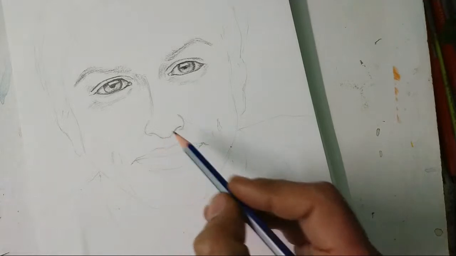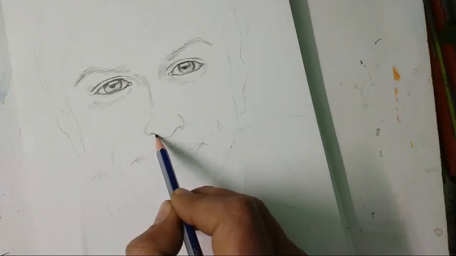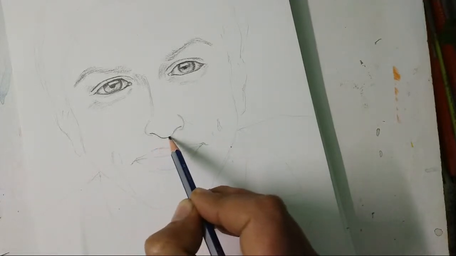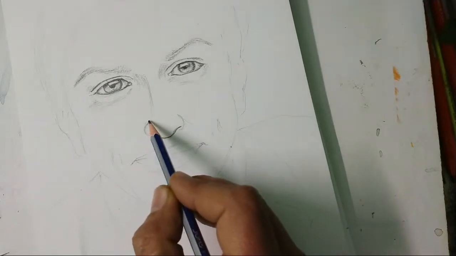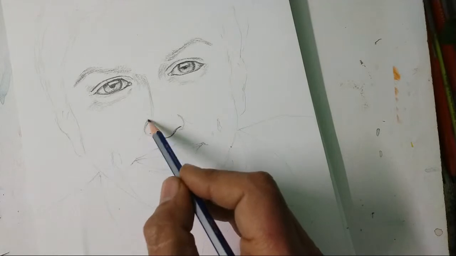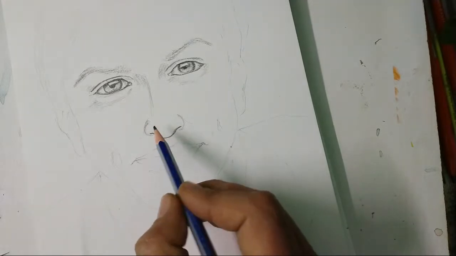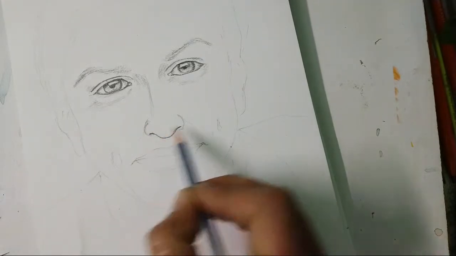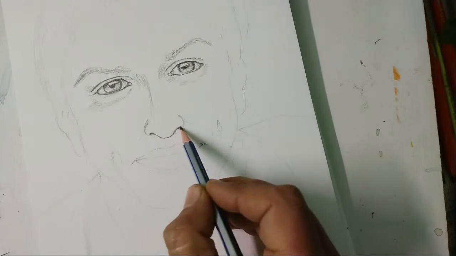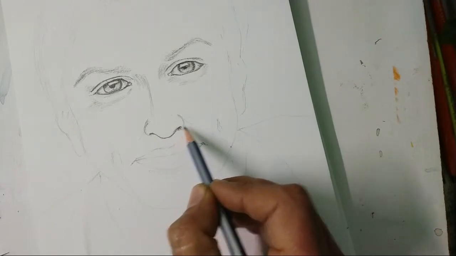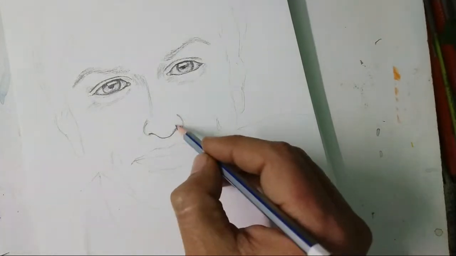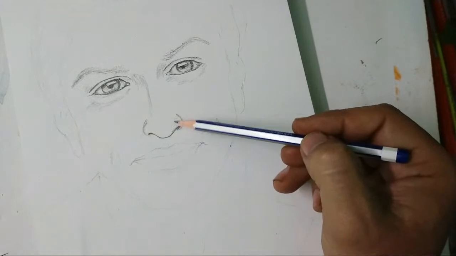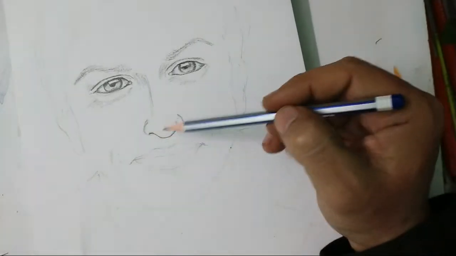Now coming to the nose. In the nose, I have to make a shape of the nose properly. And the nostrils, that is the lower part of the nose, they will be shaded darker. Dark does not mean too much dark, just to give a shape to the nose.